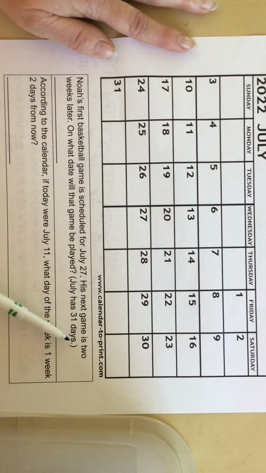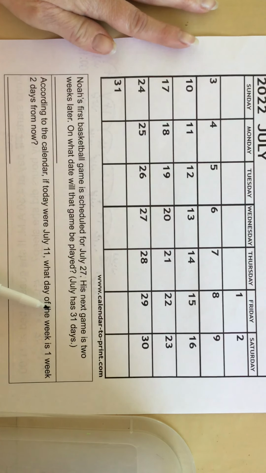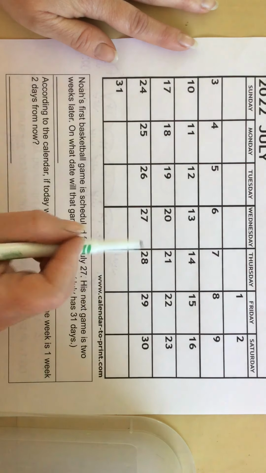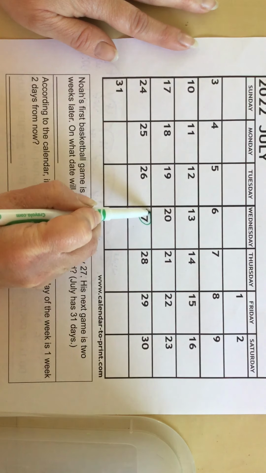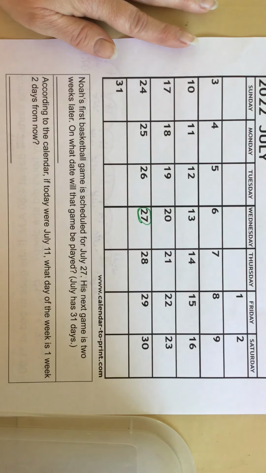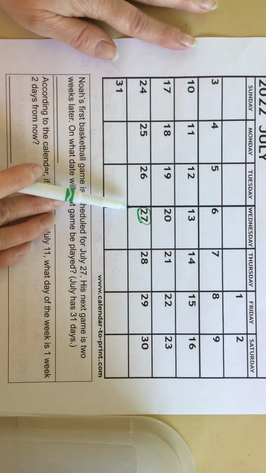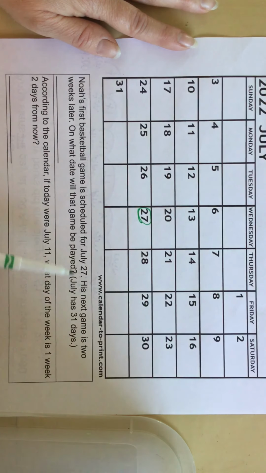All right, so we have the month of July, the calendar, and our first question says Noah's first basketball game is scheduled for July 27th. His next game is 2 weeks later. On what day will that game be played? Remember, July has 31 days in it. So if I look for 27, that is Noah's first game. And now I need to find his next game, which is 2 weeks later.